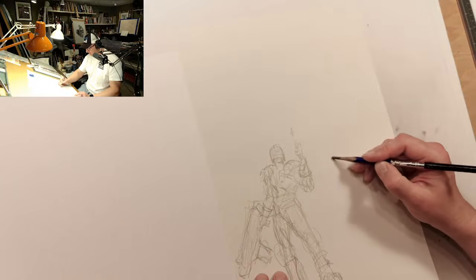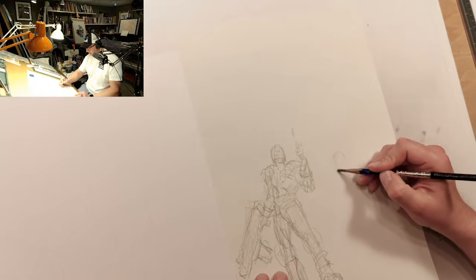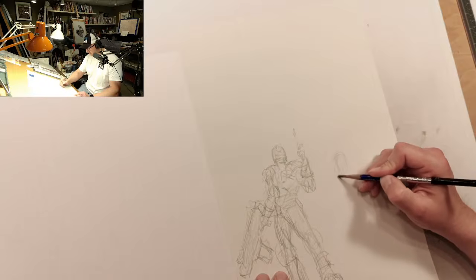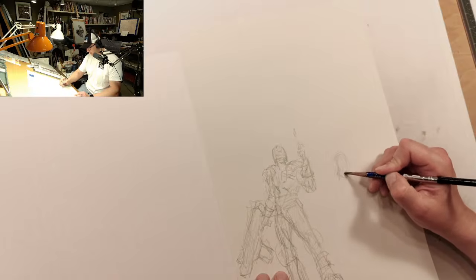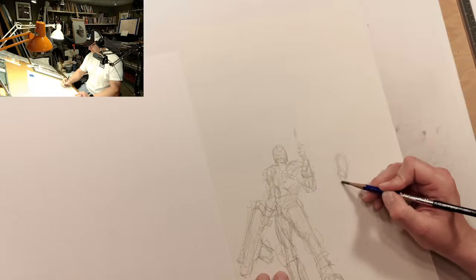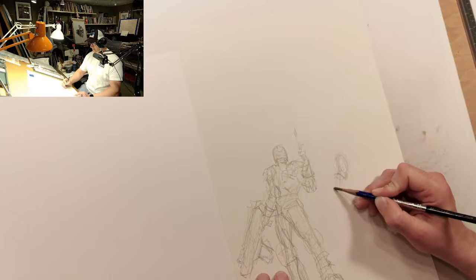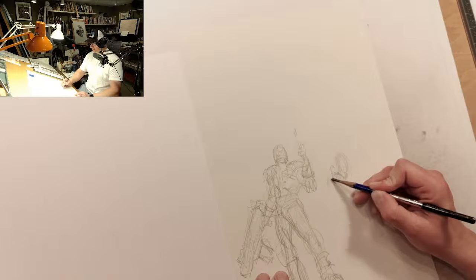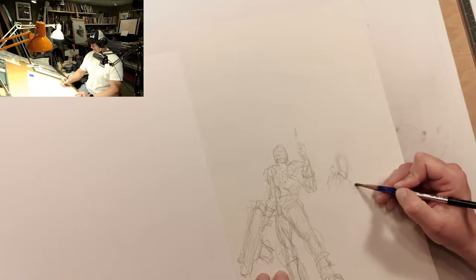What will the other pose be here? Sideways kind of thing.